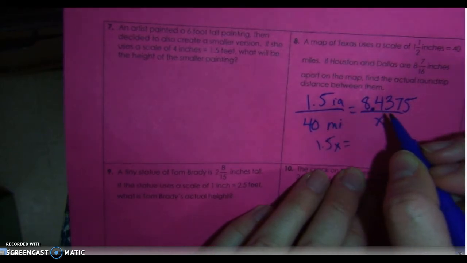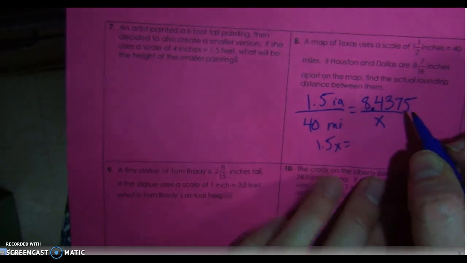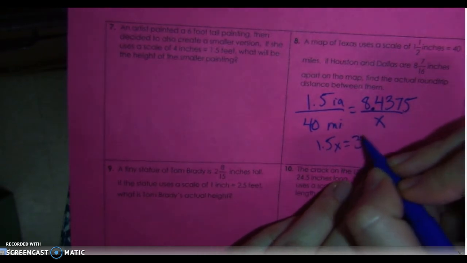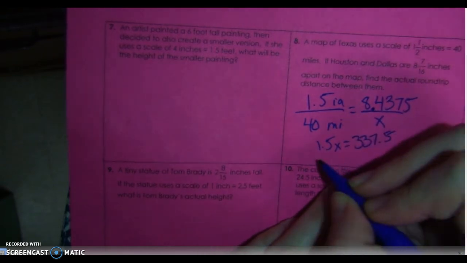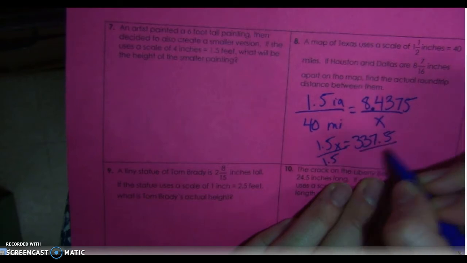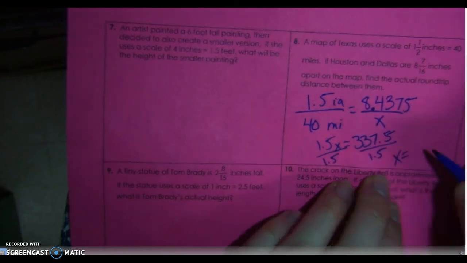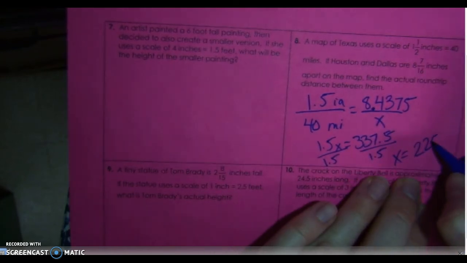40 times 8.4375 equals 337.5, divided by 1.5. X is going to equal 225 miles. Always a label. Labels are important.